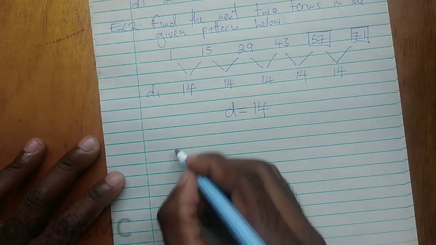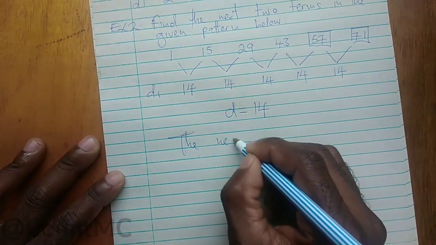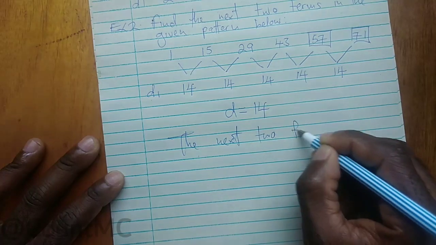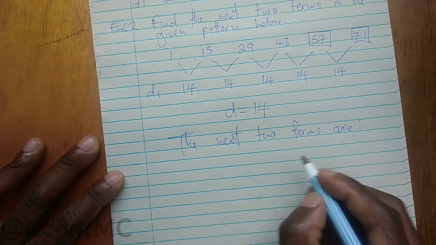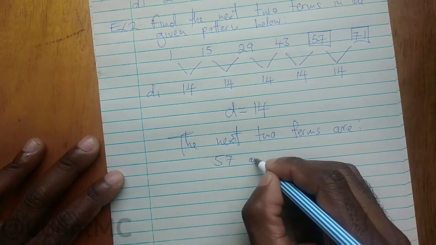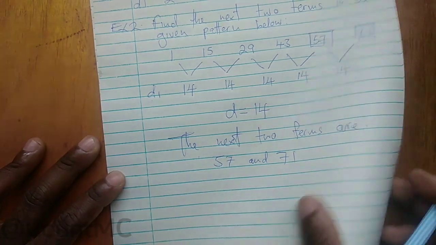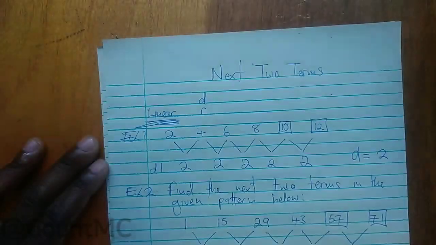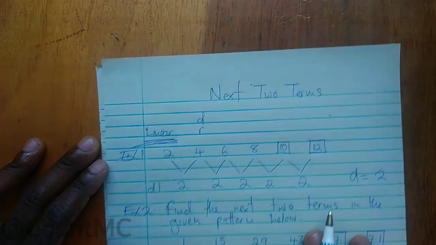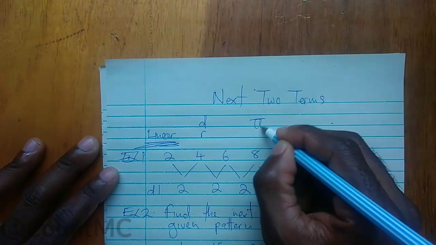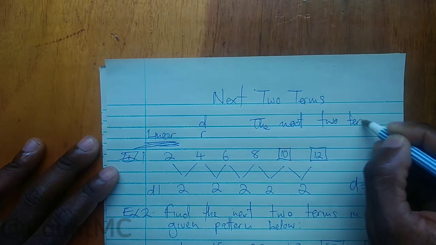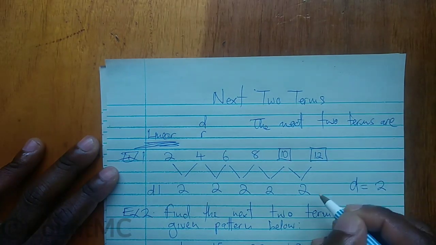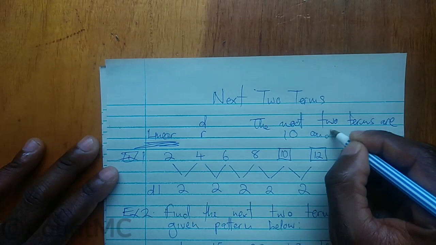So you write your answers. The next two terms are, you always have to state this, 57 and 71. Okay, that's the same here. At the end of your calculation, you should state that the next two terms are 10 and 12.